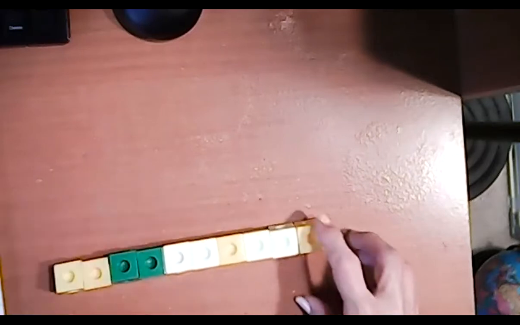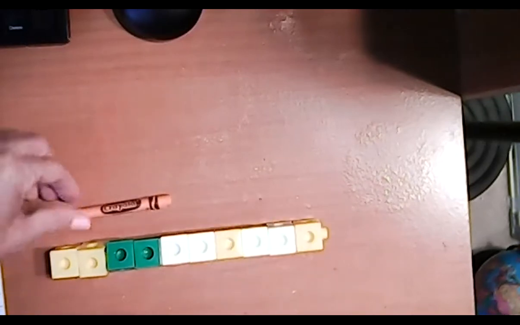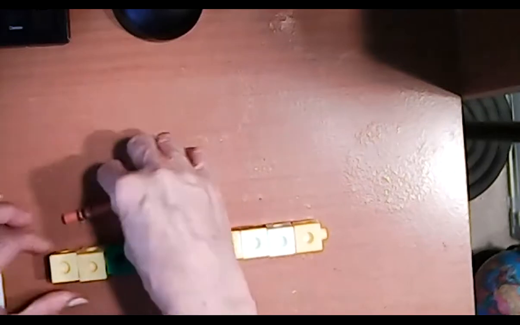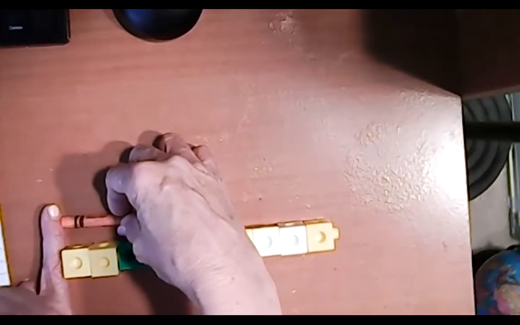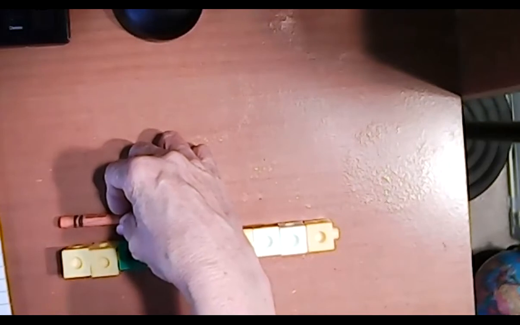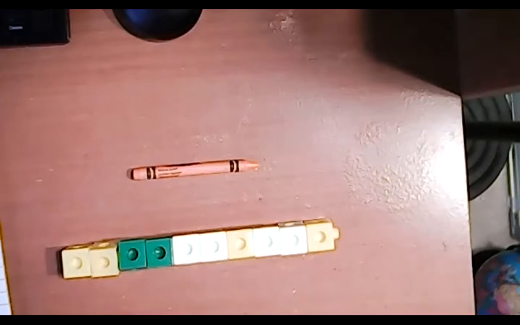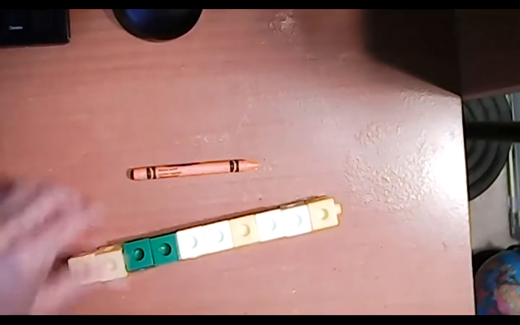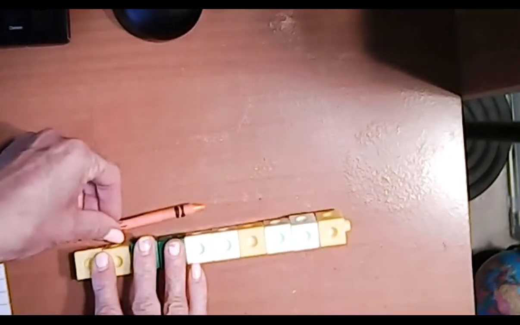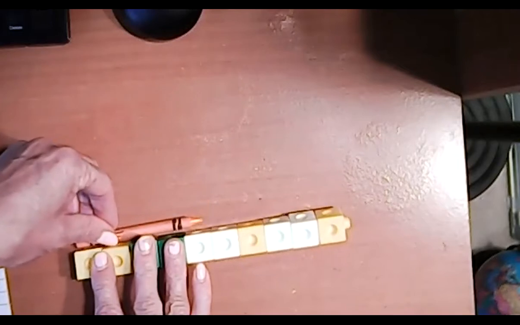This is a cube train of 10. And you can get a partner at home and find things that are shorter or longer. So this crayon, match it edge to edge. So you might want to do something like that. Match it edge to edge. Because although visually you can see that that is shorter than this, you know exactly how much shorter when you match it edge to edge.